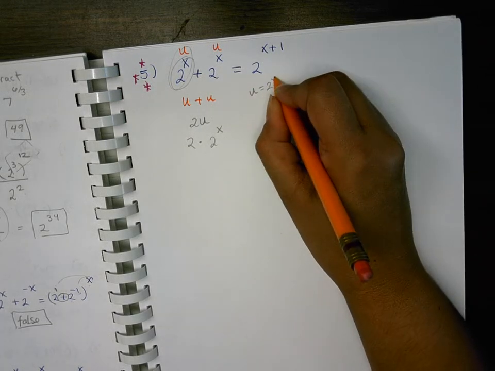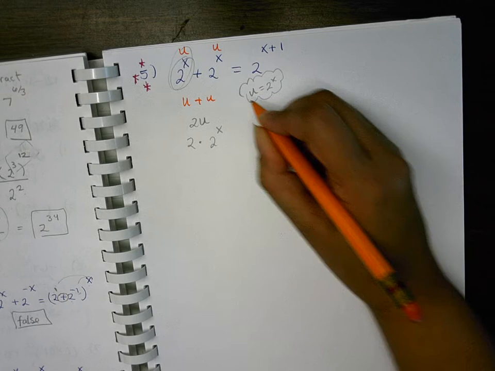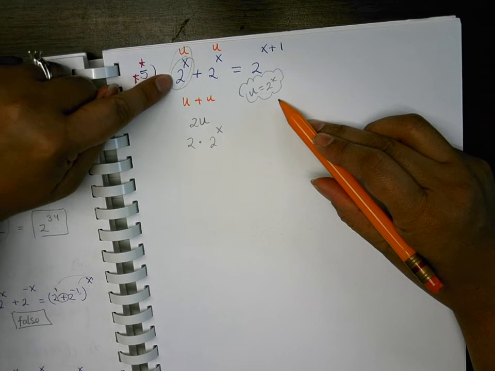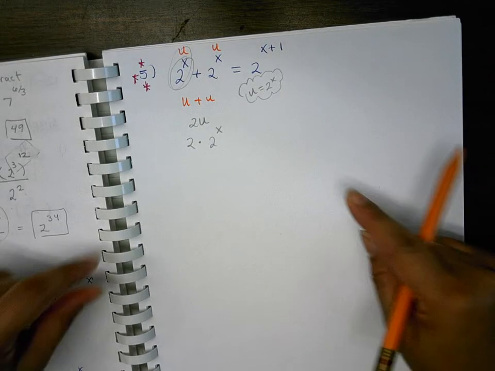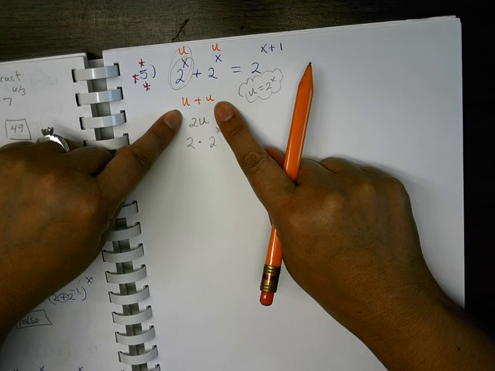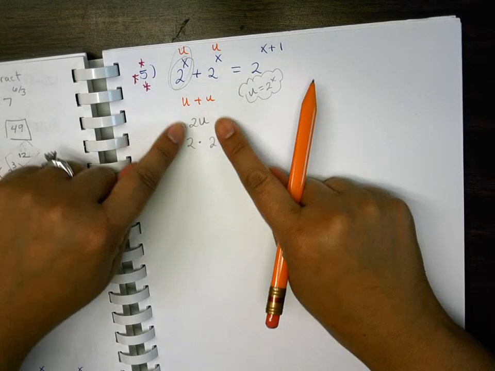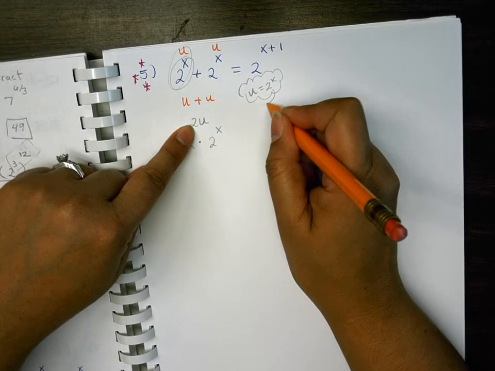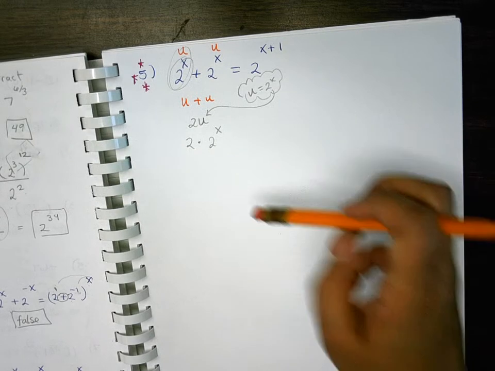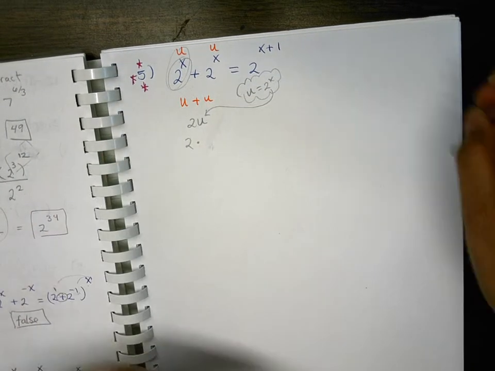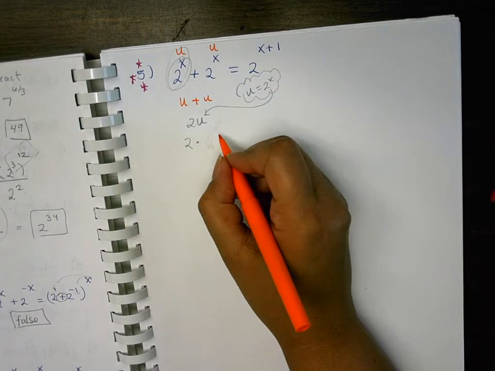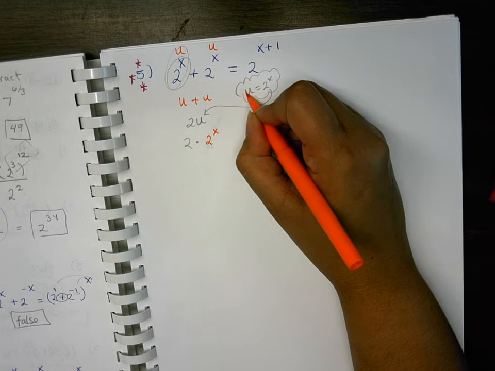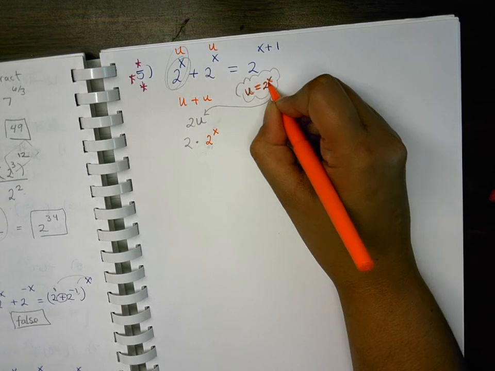Do you guys first and foremost agree that's what I did? I took 2 to the x out of the picture, and I put what in its place? U. And what's 1u plus 1u? Then I put this, and I put it back in. So this 2 to the x is, I took u out, and I put 2 to the x in. Okay, do you guys see that?